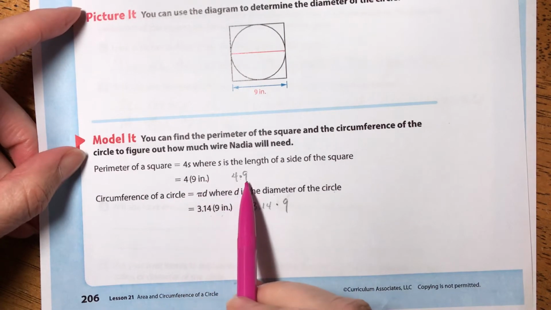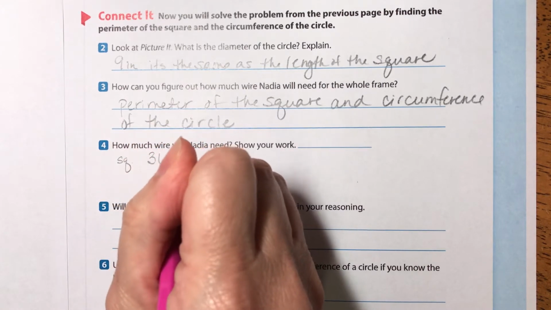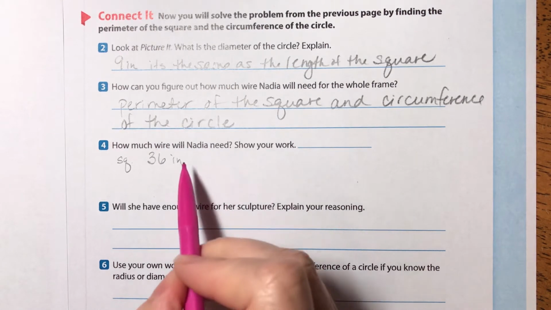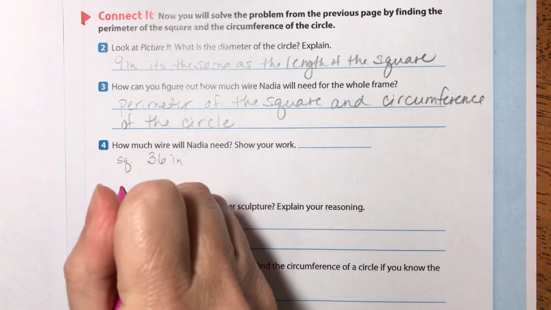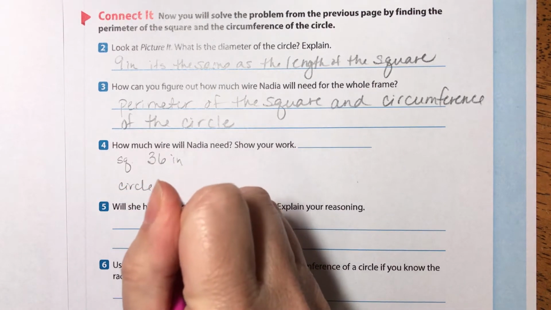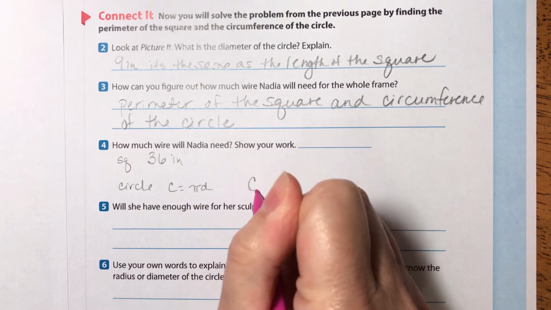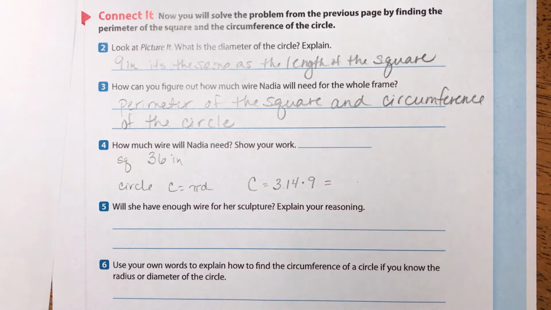4 times 9, or 9 plus 9 plus 9 plus 9, is 36 inches. Now here's my question to you: is this inches squared? You're finding length, and it is one dimensional. So there would be a 1 up here, but we don't write those. It's just 36 inches. All right, let's do our circle. The formula is circumference equals pi times diameter, so circumference equals 3.14 times 9. I'm going to grab my calculator.